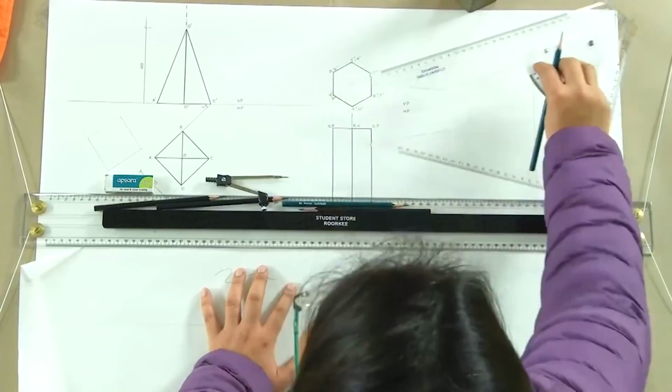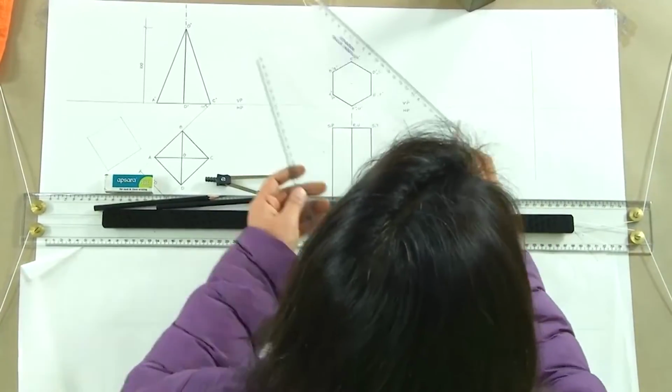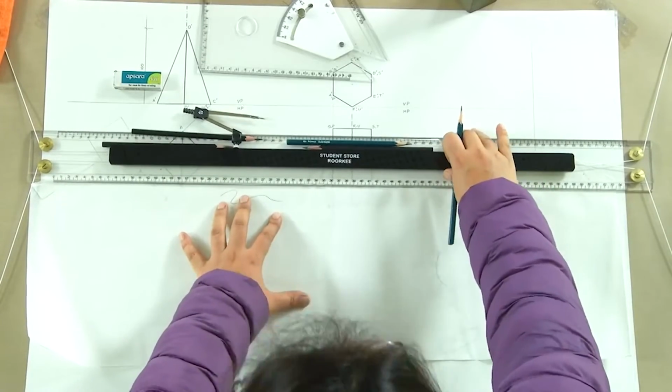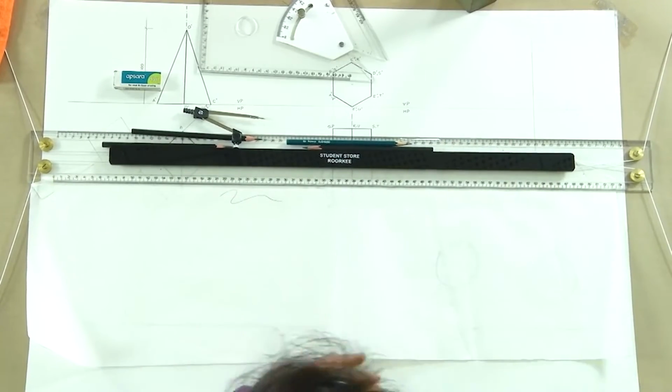Here, let us assume that it is kept on one of its faces. So the triangular prism is resting in HP on one of its faces in such a manner that its axis remains parallel to both HP and VP.